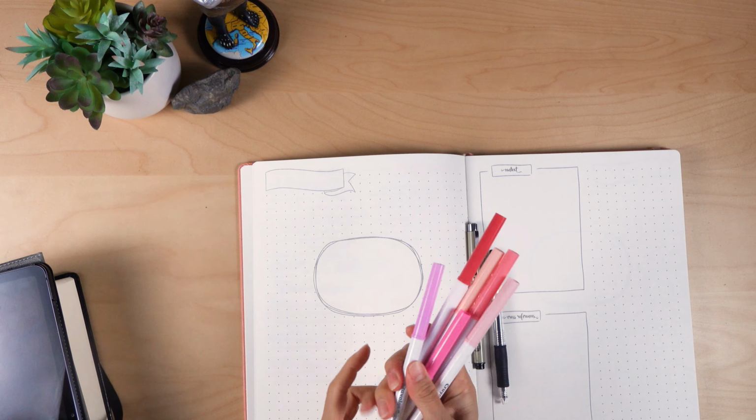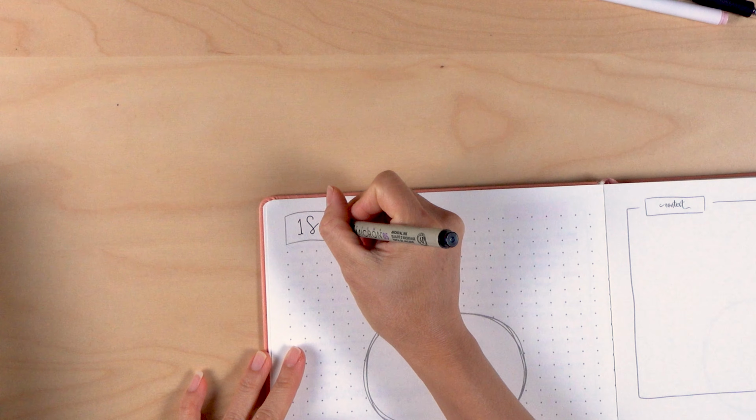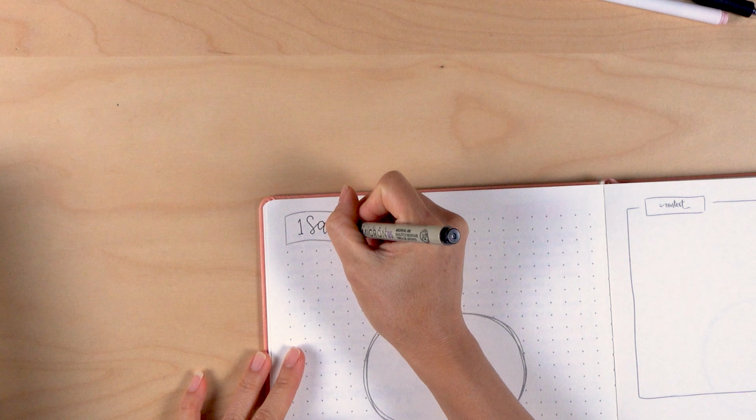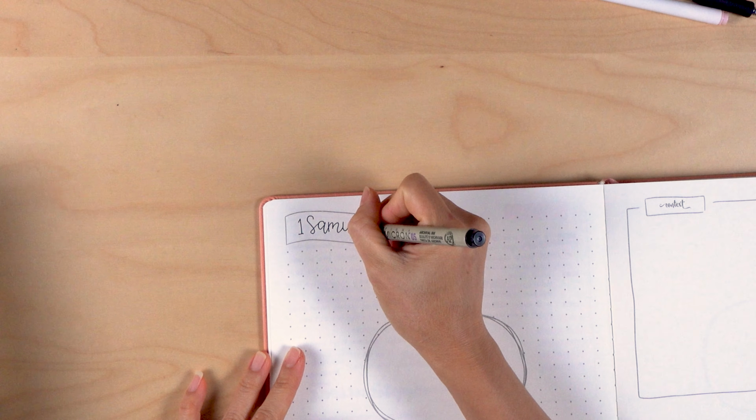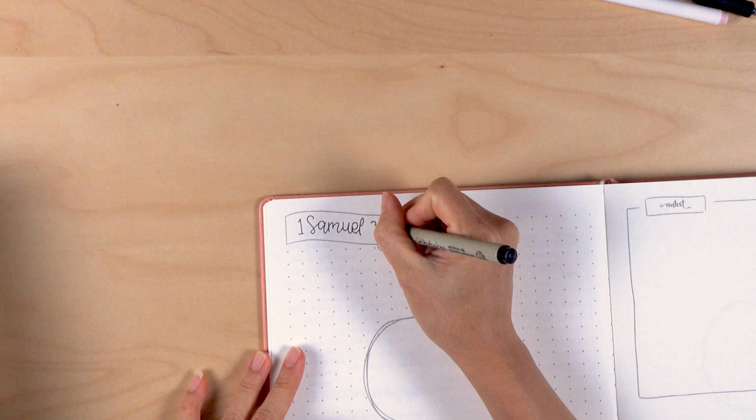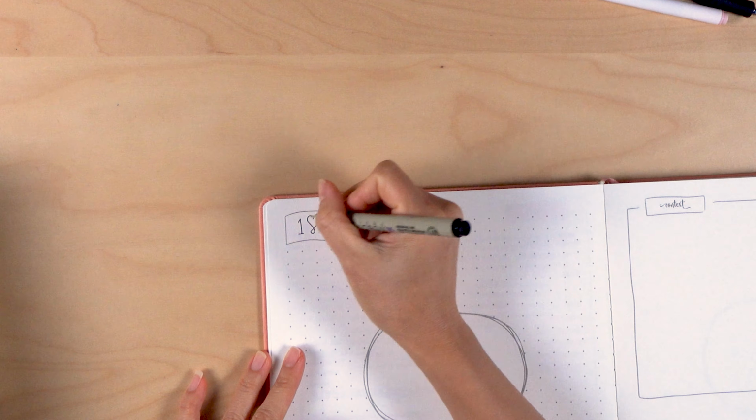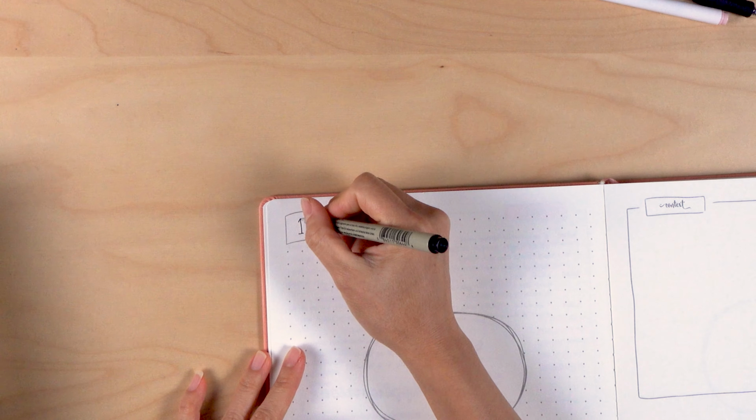So the first thing that I'm going to do is basically write down my scripture reference. So 1 Samuel 25, that's what I'm going to write. Now I'm going to thicken the areas that need to be thickened. Normally you don't have to do this with a brush pen, but since I'm cheating, I have to do this manually.